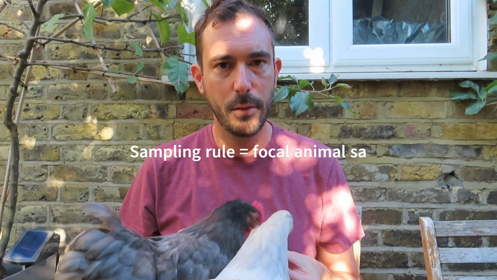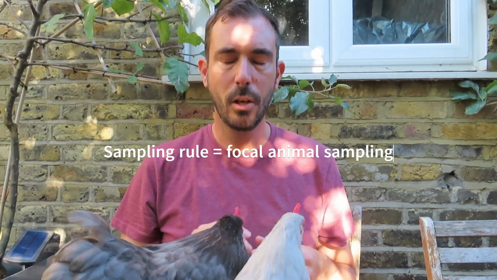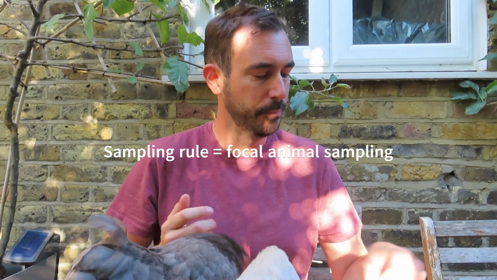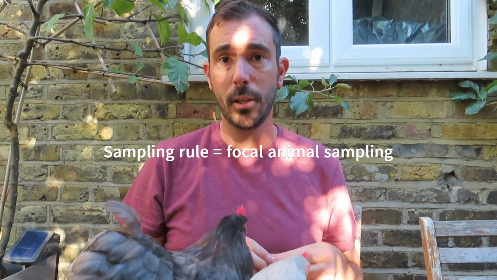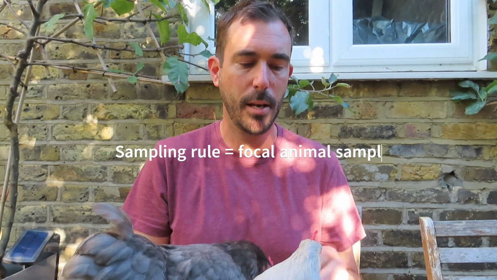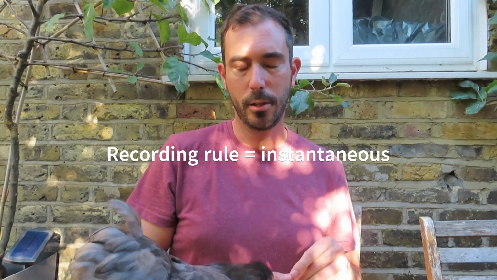If you know your animal, that is called a focal follow. These are focal individuals. So rather than doing a scan sample, which I would do across my population because I can't identify them, my focal animals allow me to more accurately work out individual differences in behaviour. And the easiest way to record behaviour of focal individuals is to do instantaneous recording of my focal bird.